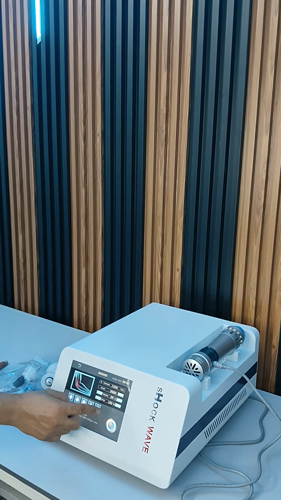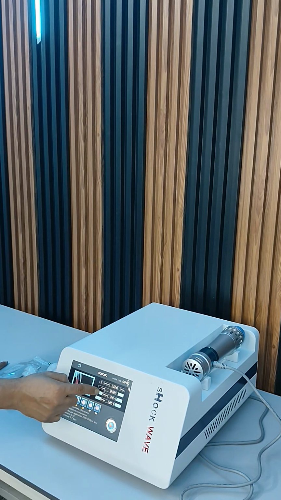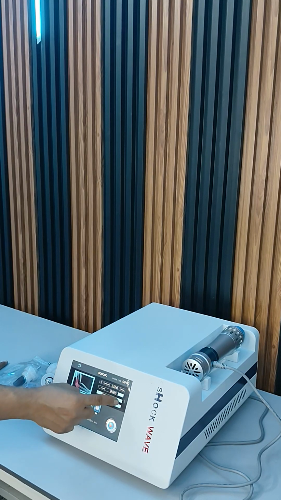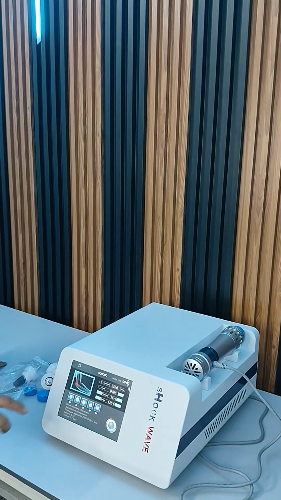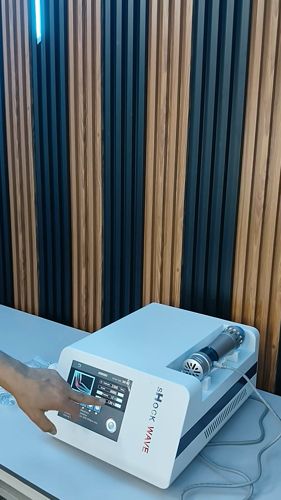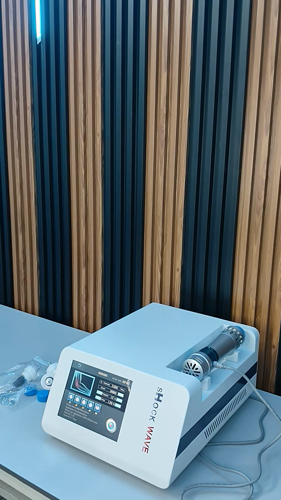So below 10, you can go up to 200 millijoule, and if you increase the frequency, that will automatically adjust the maximum level of energy. You can see at 15 you can't go more than 30 millijoule.